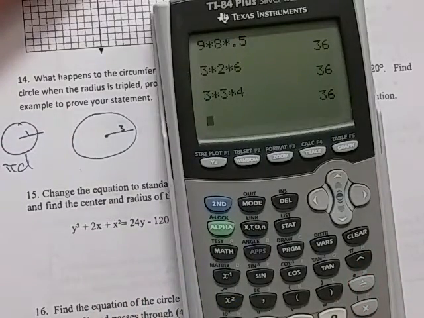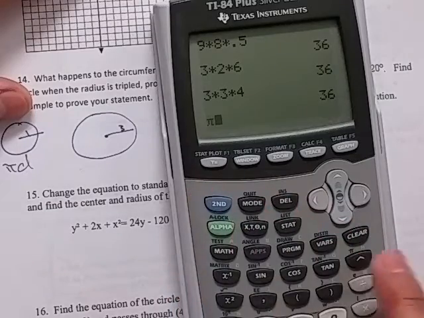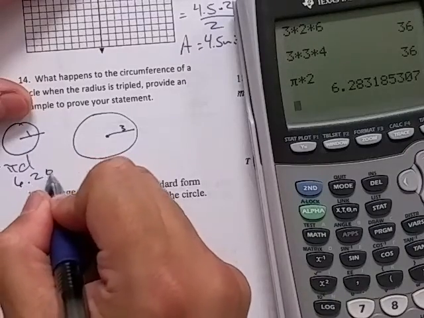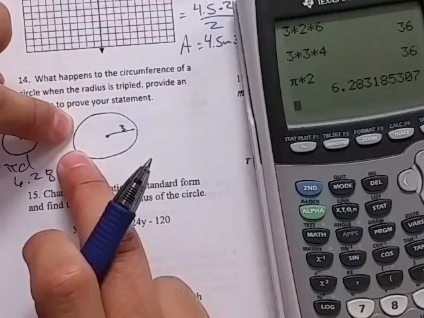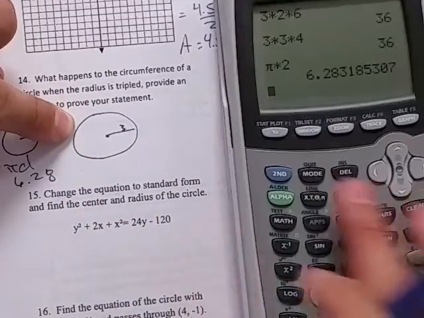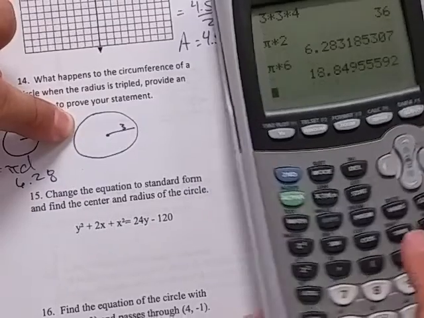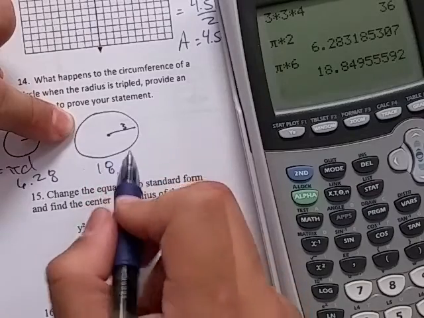Let's see. So pi times 2, which is going to be 6.28, and this one, the diameter is going to be 6, so pi times 6 is going to be 18.8, let's call it.